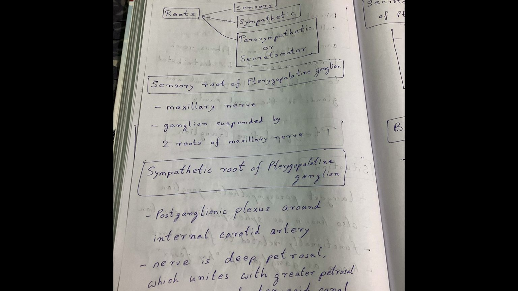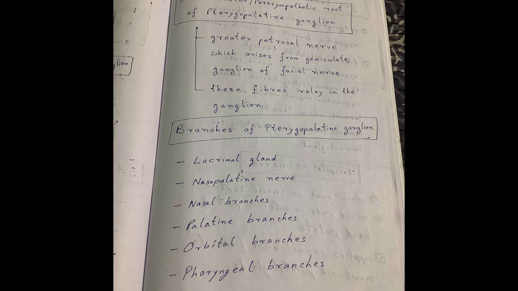Sympathetic root of pterygopalatine ganglion is postganglionic plexus around internal carotid artery. Nerve is deep petrosal, which unites with greater petrosal nerve to form nerve of pterygoid canal. Now, secretomotor root of pterygopalatine ganglion is the greater petrosal nerve, which arises from geniculate ganglion of the facial nerve. These fibers relay in the ganglion.